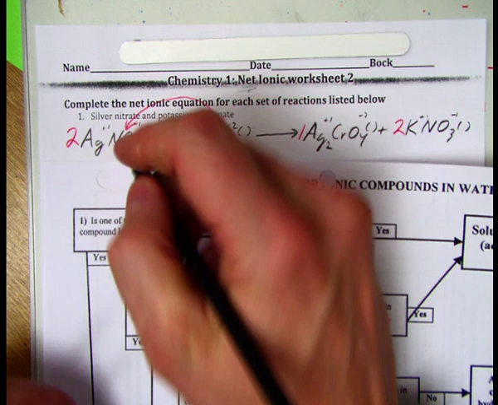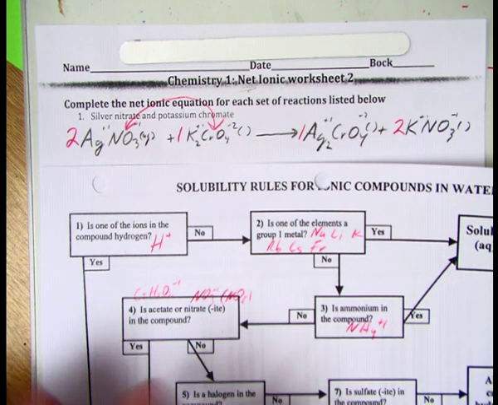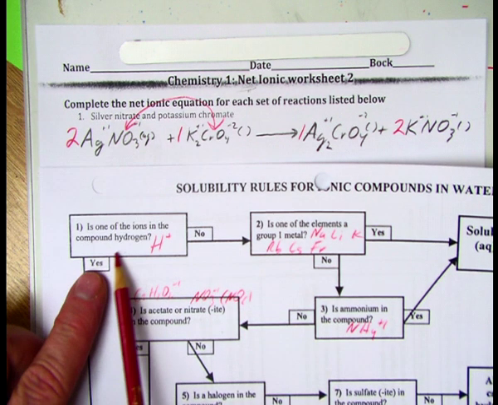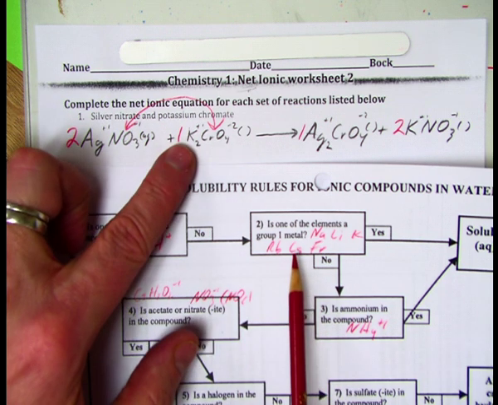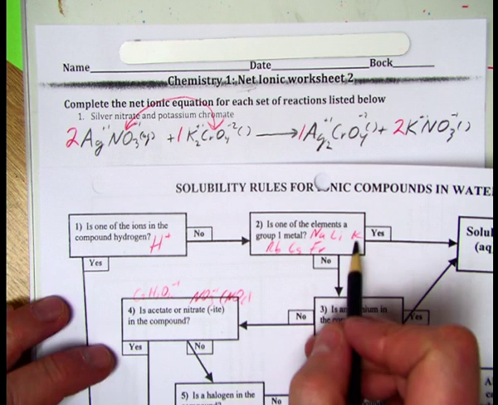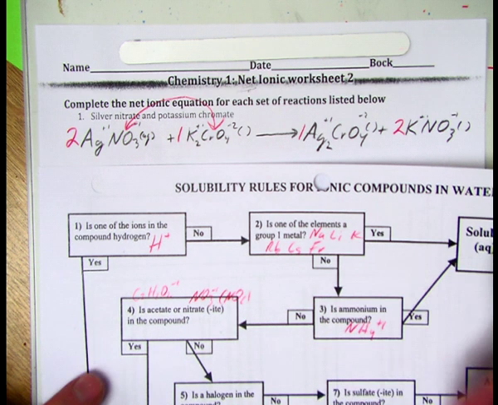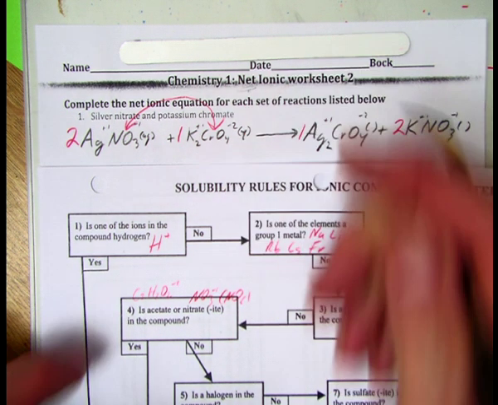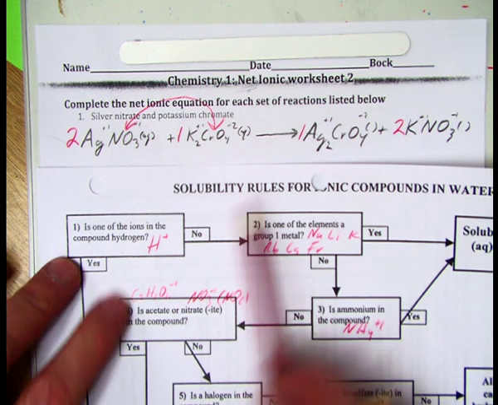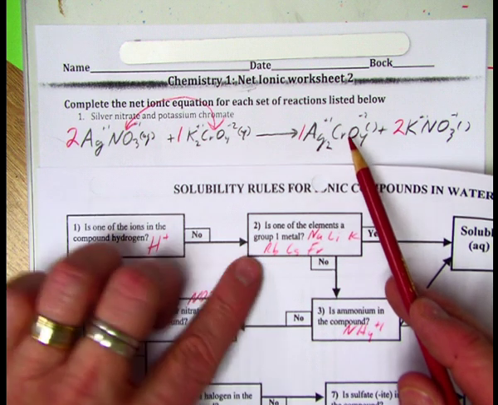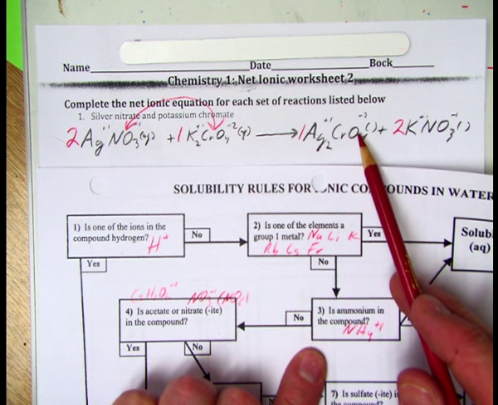So this is aqueous. Move on to the next one, potassium chromate. Is there a hydrogen ion in there? No. Is it one of the group 1 metals? Yes, potassium is a group 1 metal, so this is soluble. We'll move on to silver chromate. Is there the H plus in there? No. Group 1 metal? No. Ammonium, NH4?